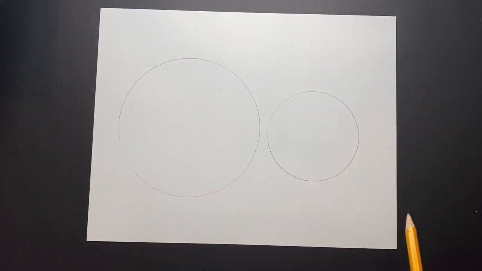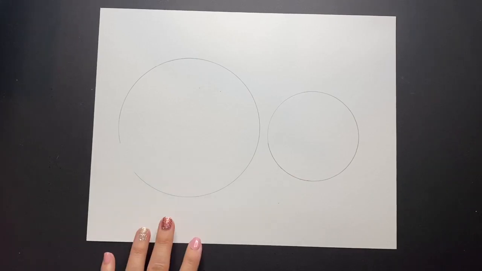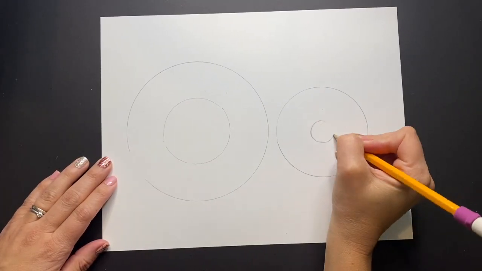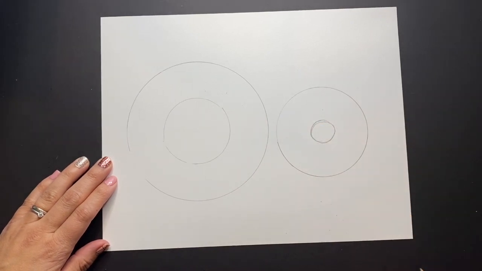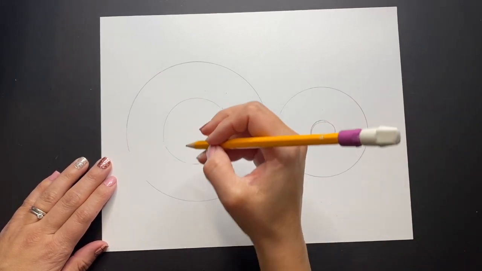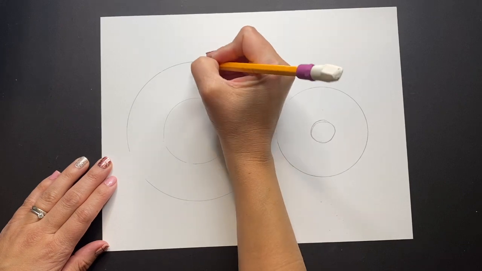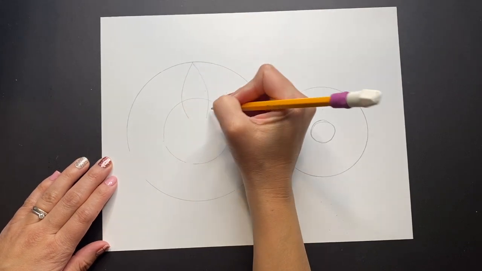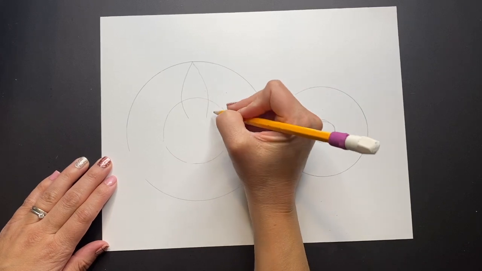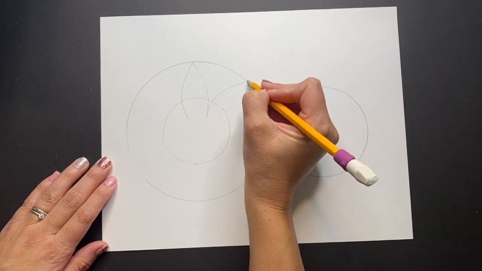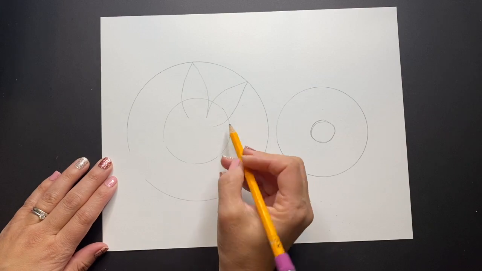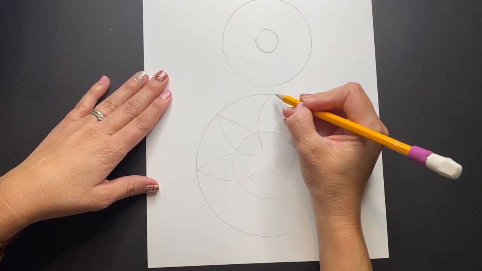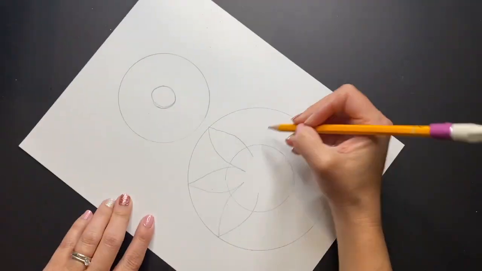Once you've drawn your circles, I like to draw 2 smaller circles in the middle just to give me guidelines to create my petals. So you're going to start by creating a petal, like a curved line that connects to a point at the top of your circle, just radiating all the way around, kind of going back to our radial symmetry lesson.